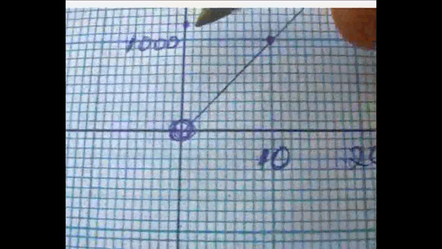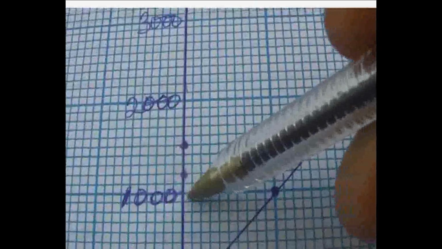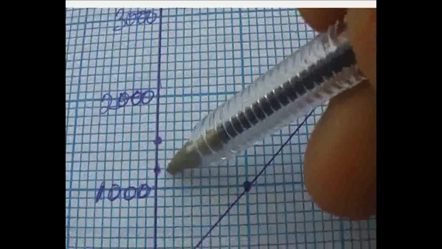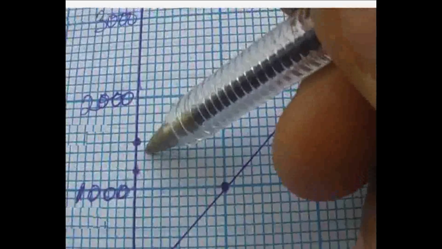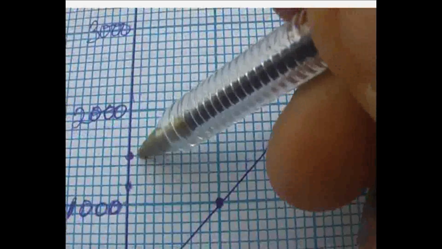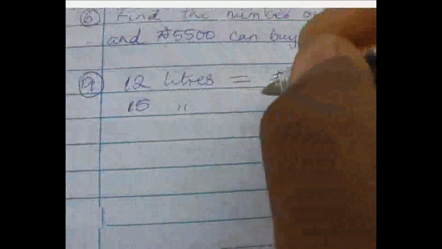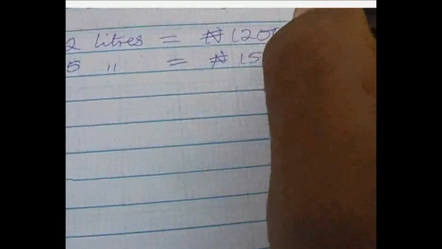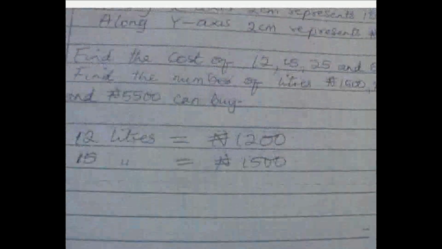This is 1,000, 1,100, 1,200, 1,300, 1,400, now 1,500. That means for 15 liters, it is 1,500 that could buy it.